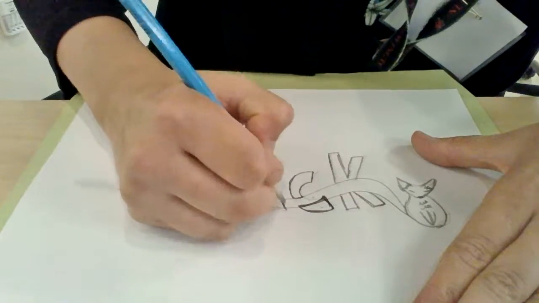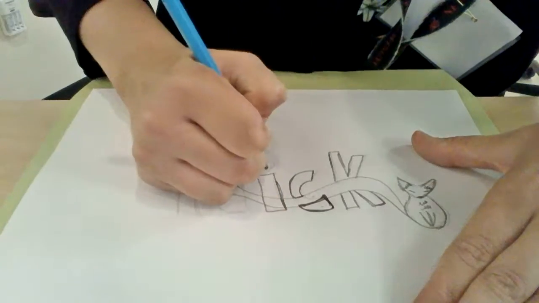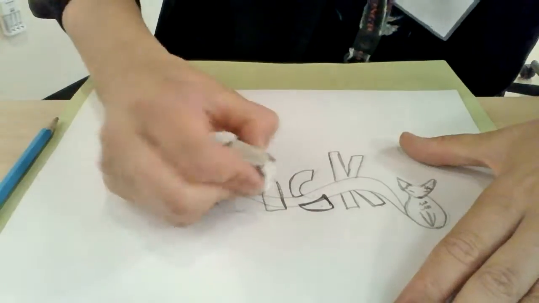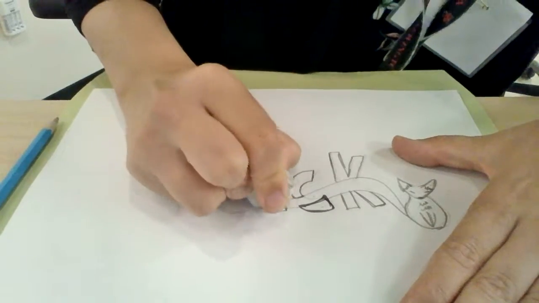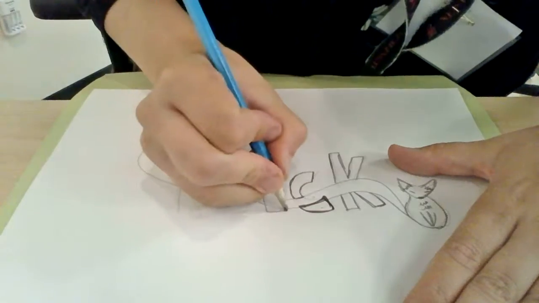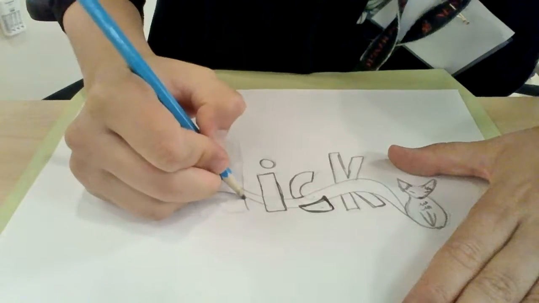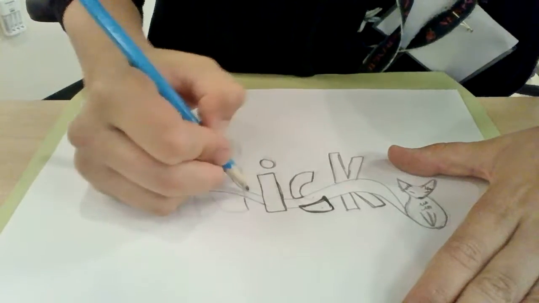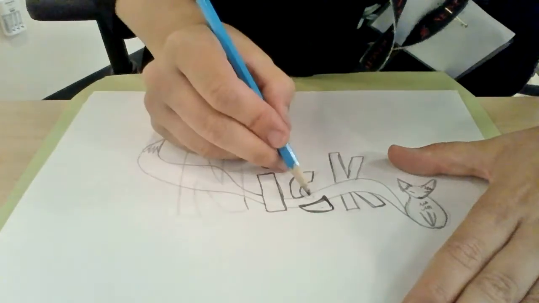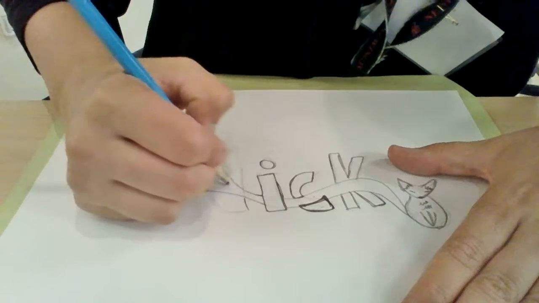I am going to have the I sit above that. So think to yourself before I tell you where am I going to be erasing. If you said inside the I to make the I sit on top, you'd be right. Okay, so the I sits on top. And then we'll have it going over, under, we'll do over a little bit.